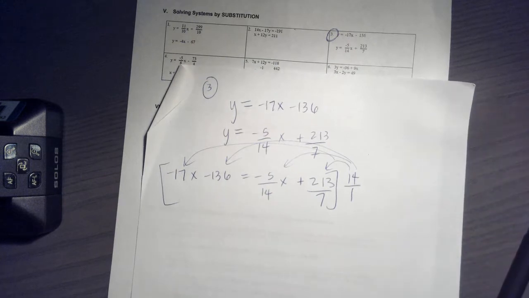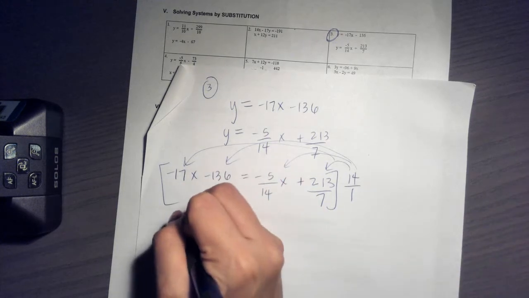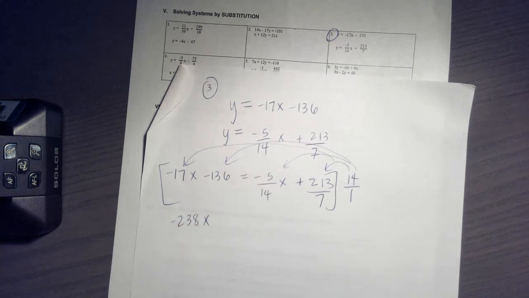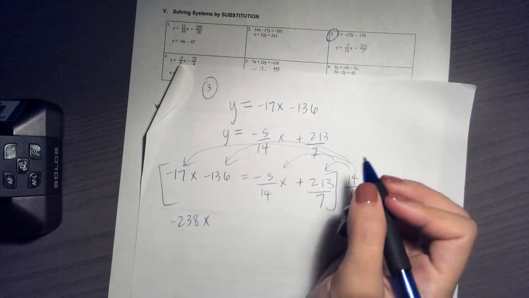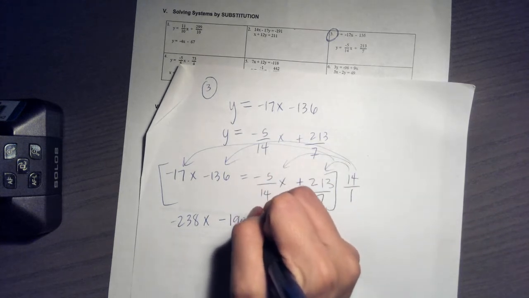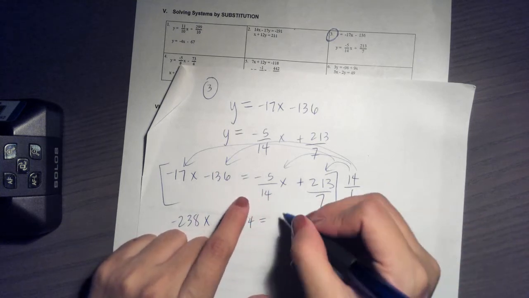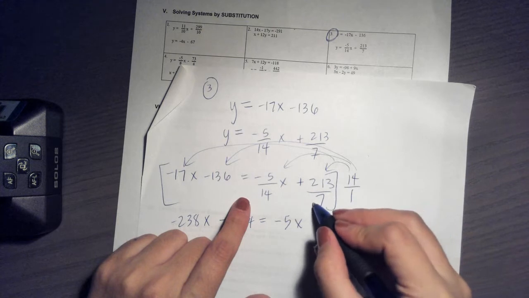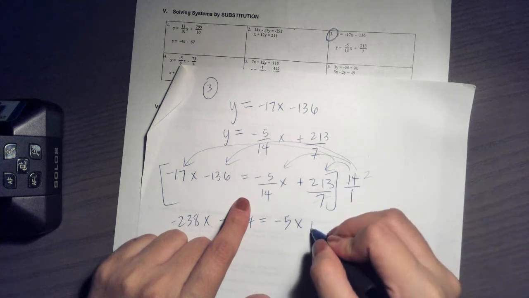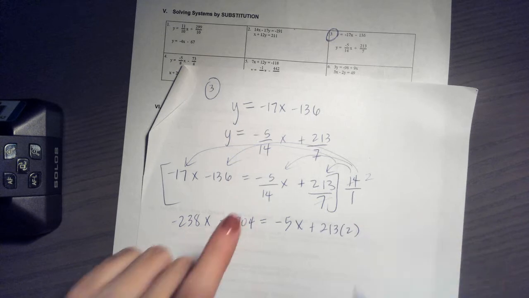So 14 times 17, I get negative 238x, and then negative 136 times 14 gives me minus 1904, and then these guys right here are going to cancel because we have 14 on the top and on the bottom, so that's negative 5x, and then 7 goes into 14 twice, so that's plus 213 times 2.